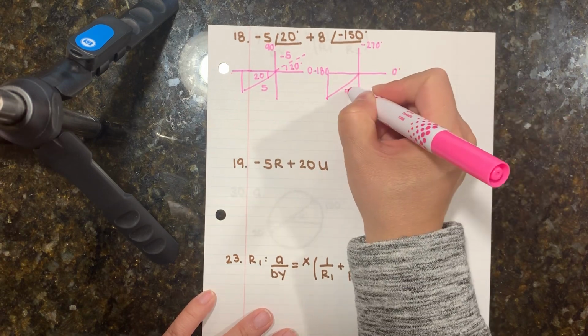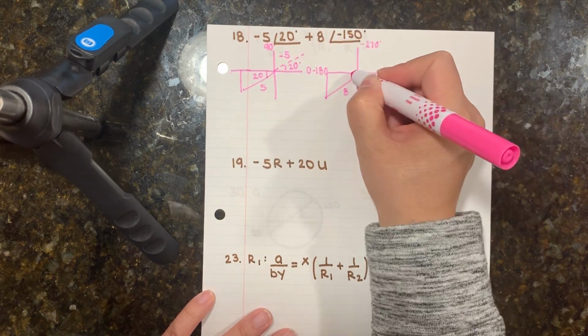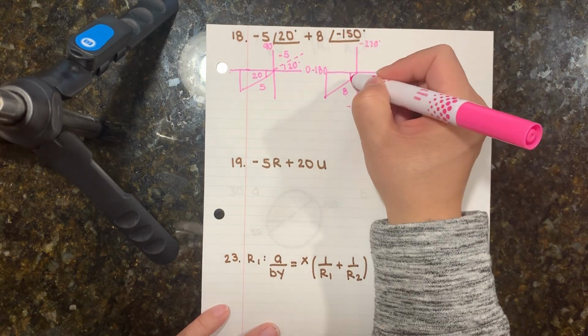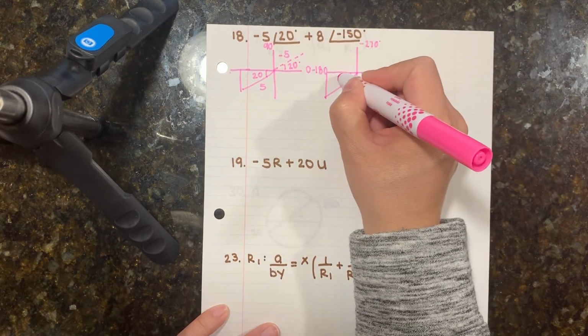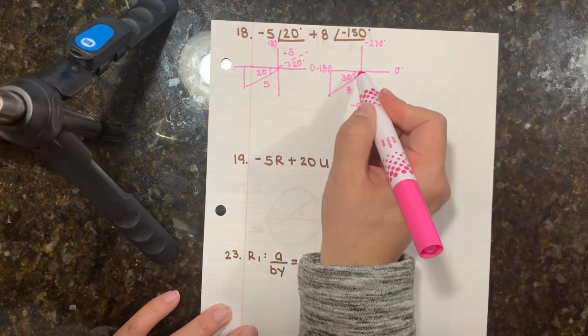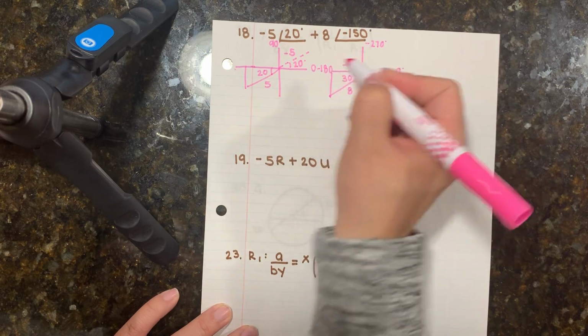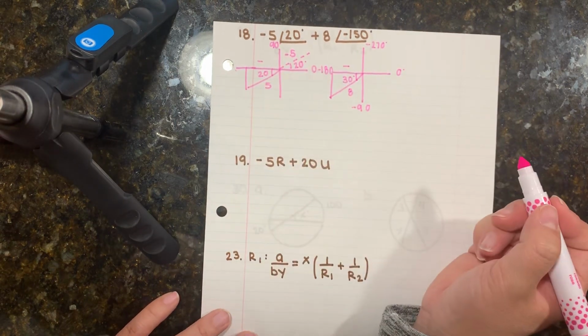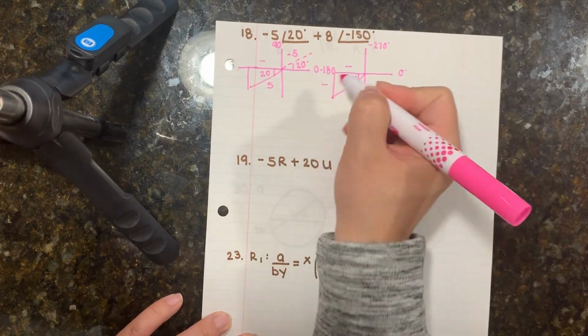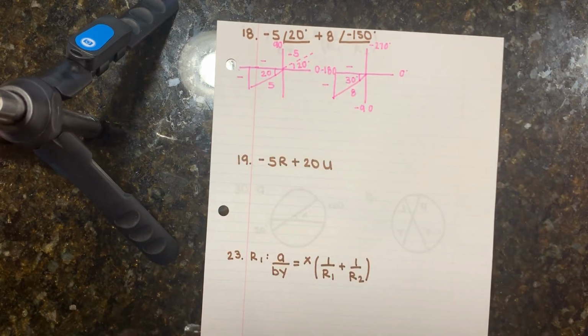The slant is going to be 8, because of this number on the outside. This angle right here is going to be the difference between 180 and 150, and that would be 30 degrees. Now you can see both of these are going to the left of the origin, which means that r is going to be negative. I also know that both of these are coming down off the x-axis, so my u is also going to be negative.